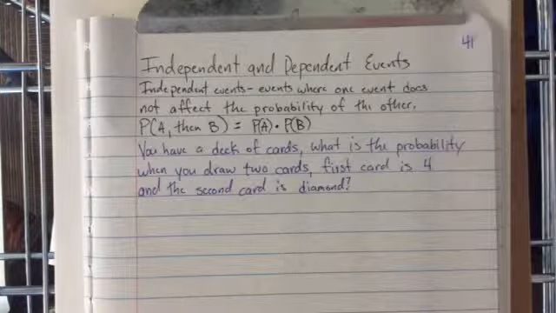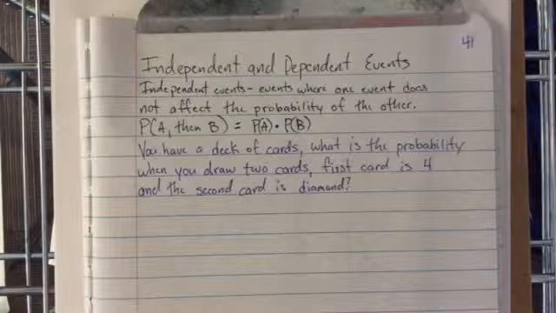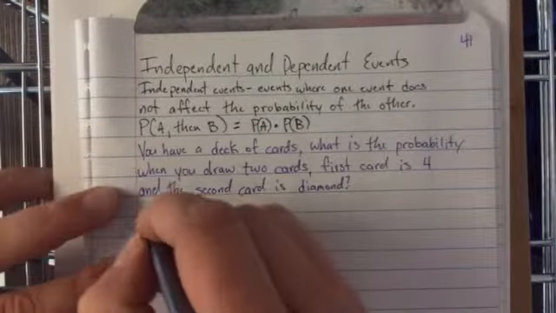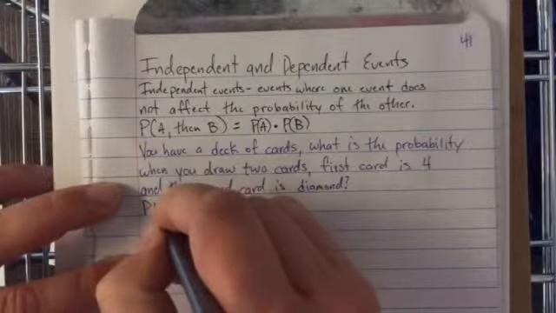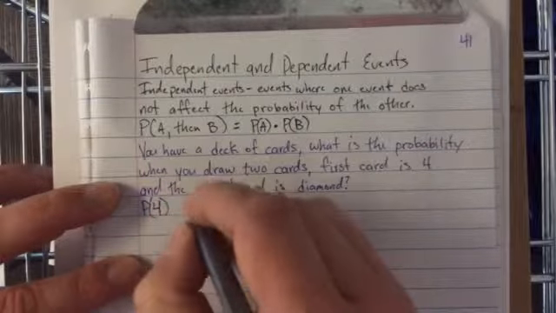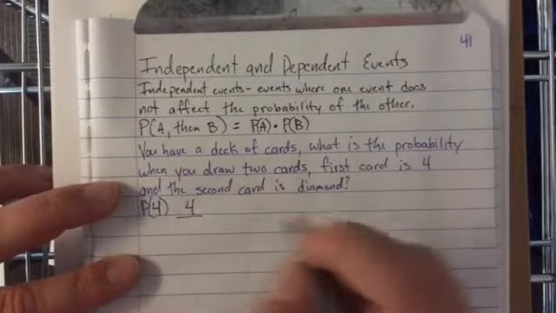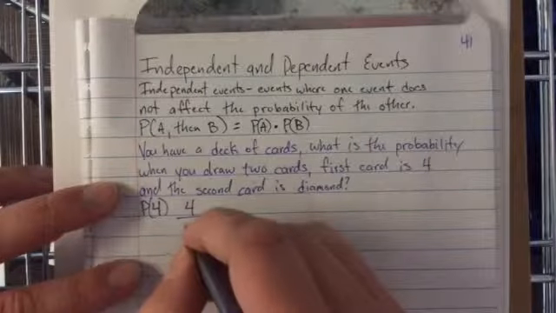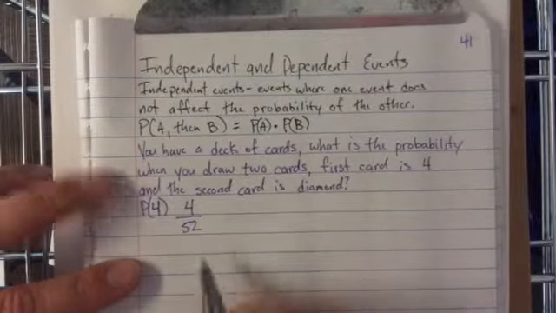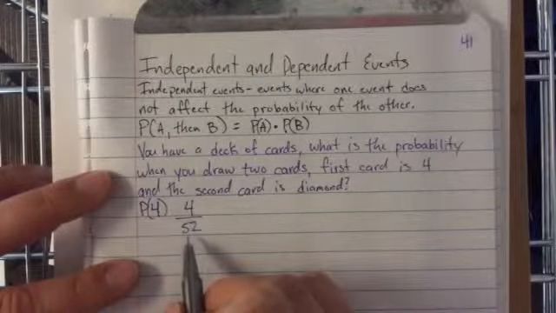So how many 4s are in a deck of cards? 4. So the probability of A, or the probability of 4 in this case, is 4. And how many cards did we say there were? So we have 4 favorable, 52 total.